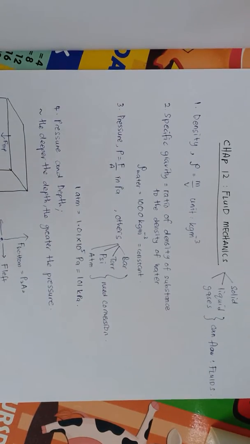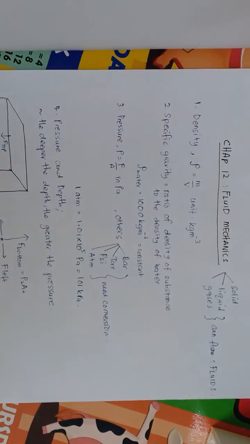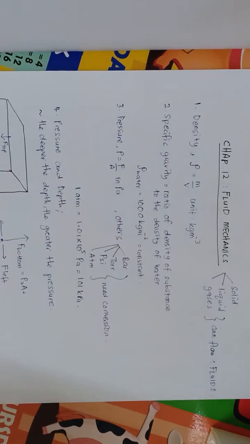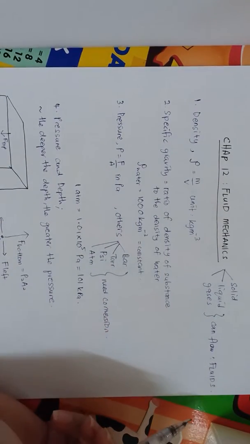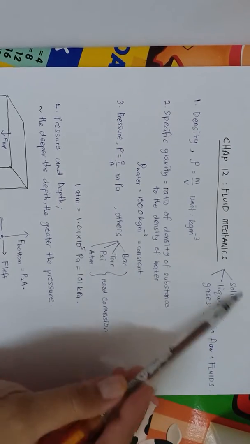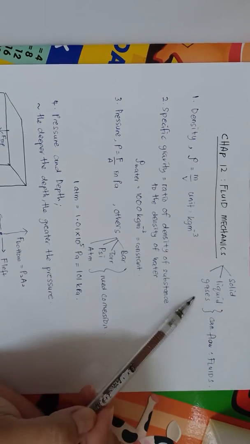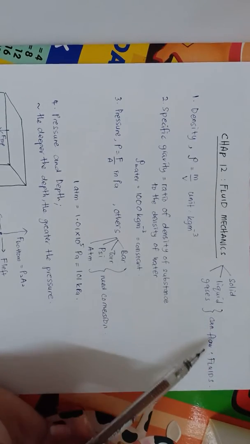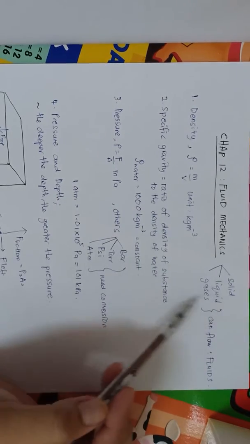Before we go further, fluid mechanics means, of course, we want to check on the motion of the fluid. So what is the meaning of fluid? Fluid is related to phases of matter that can flow. There are three states of matter: solid, liquid, and gases. Those that are defined as fluids are liquids and gases.